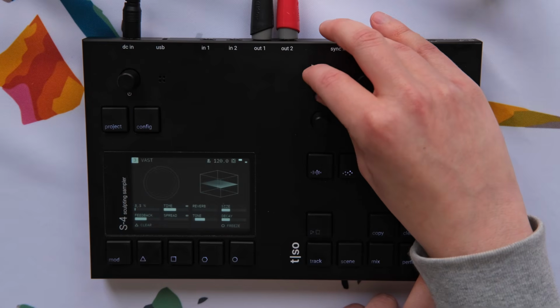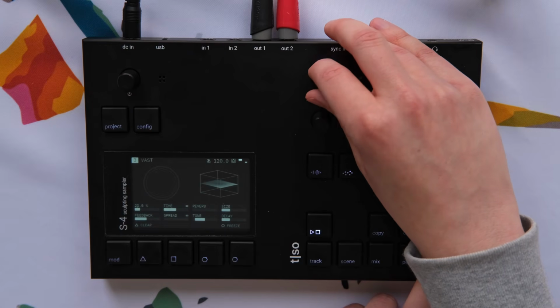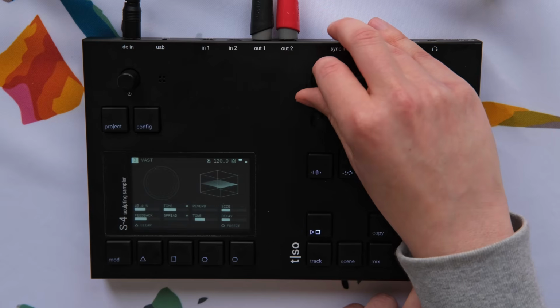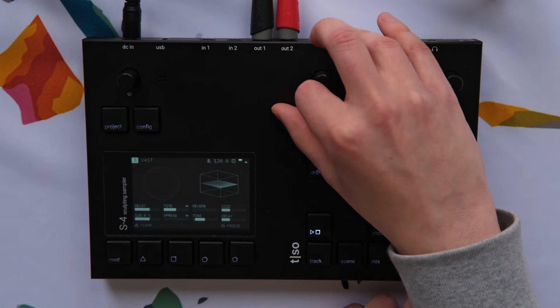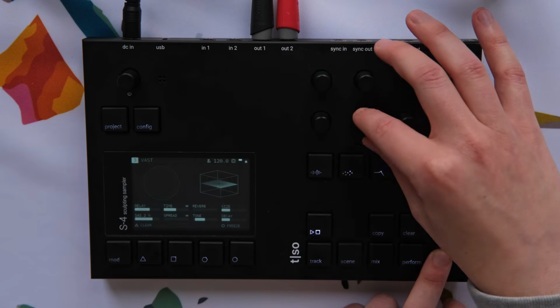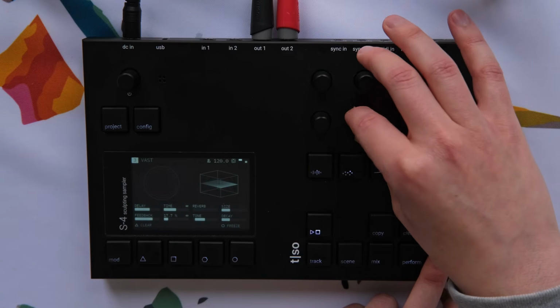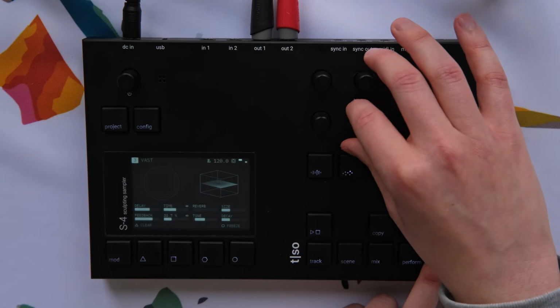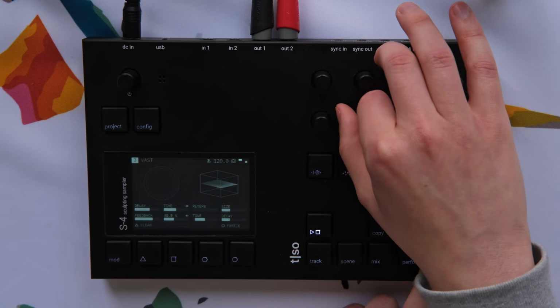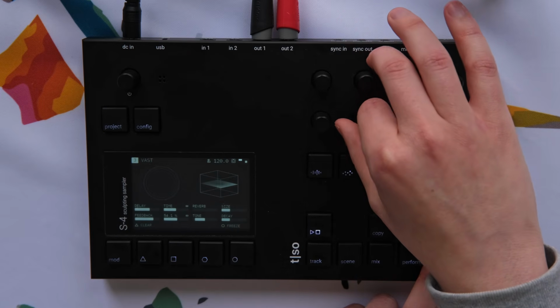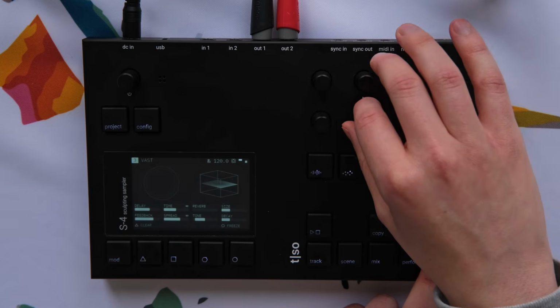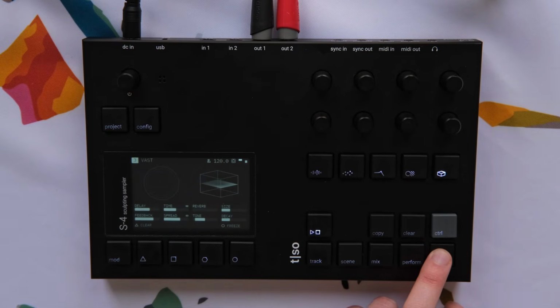Increase the delay feedback and level. And the spread. And then let go.